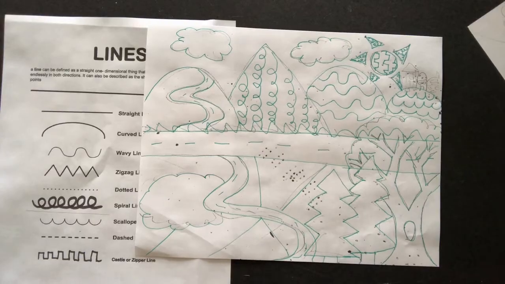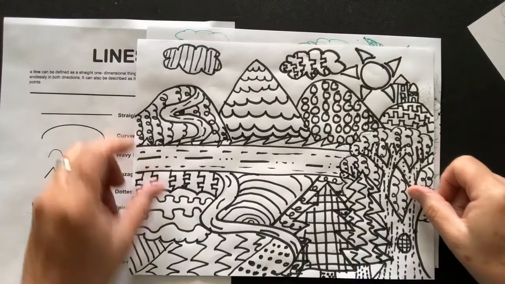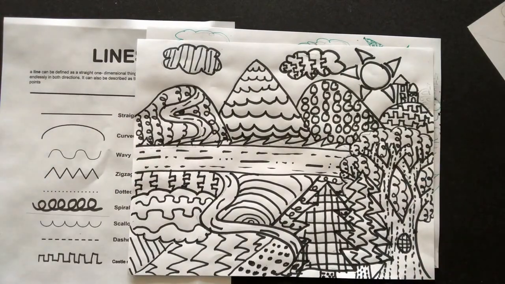Just keep filling your shapes with lots of different fun lines, maybe even some that you've created and made up, and have fun with it. Have fun with lines and be creative.